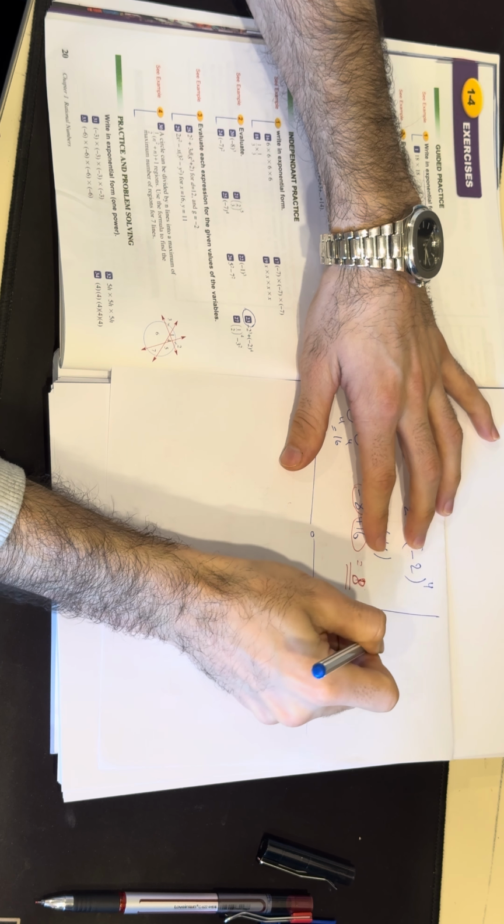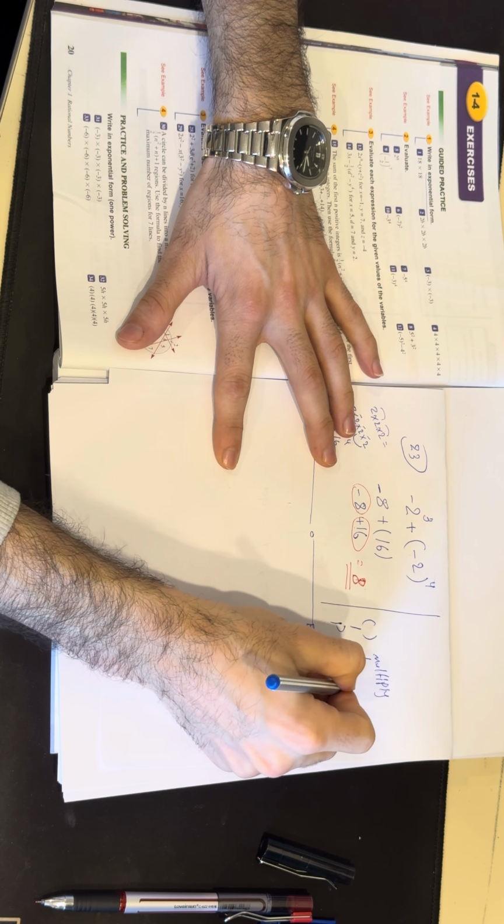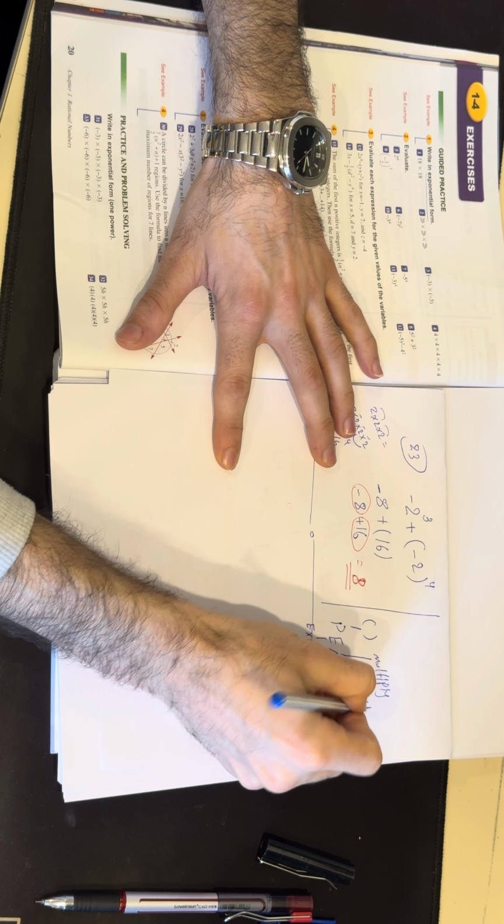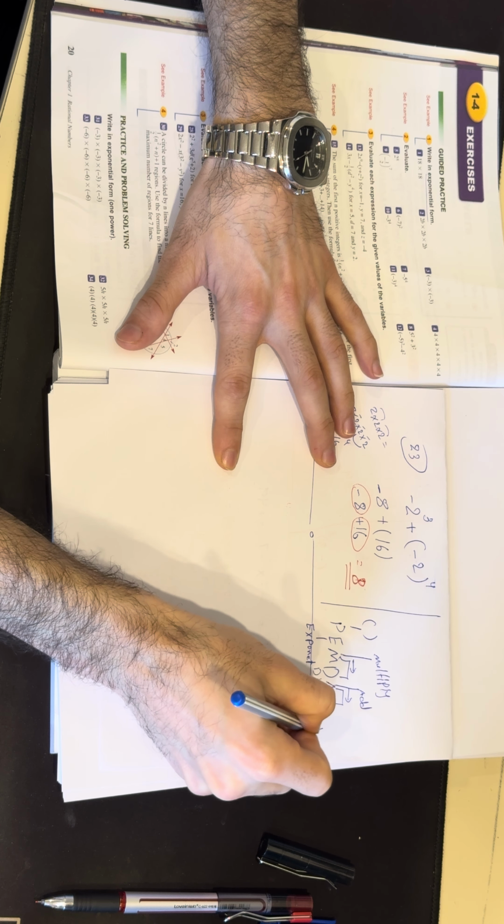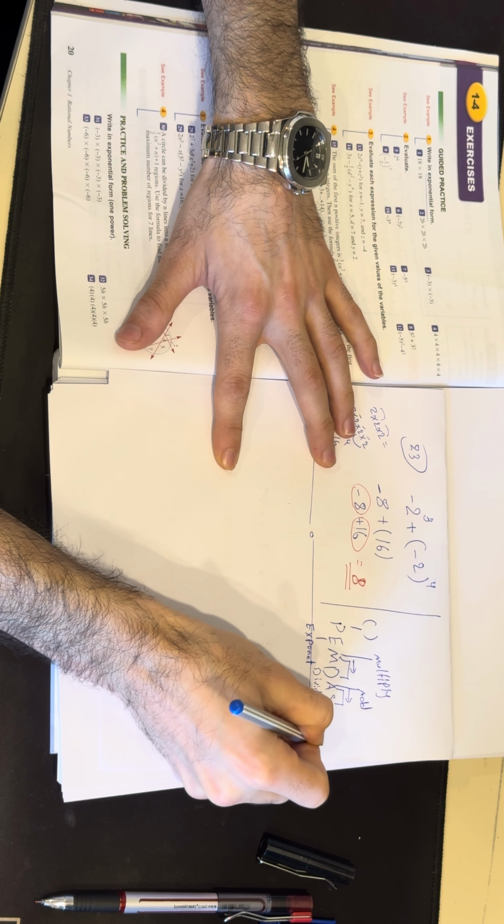M stands for multiply. D stands for divide. Then we have A and S, which is also from left to right. Which one comes first? You're going to do it. A stands for addition. S stands for subtraction. So for subtraction, what do we mean by this?